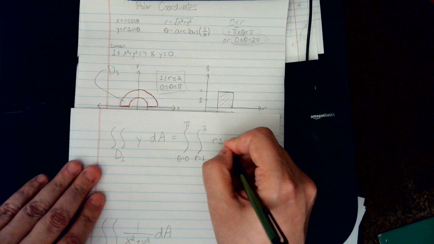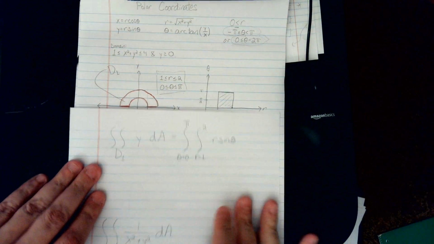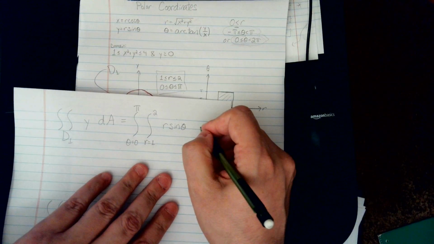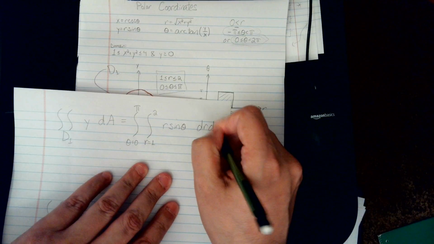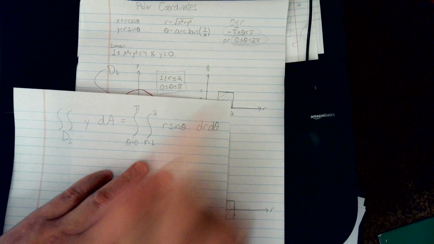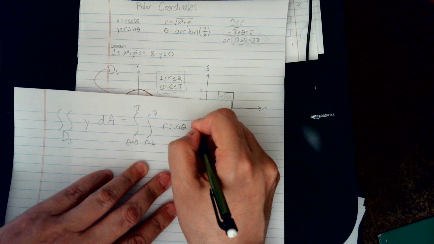And now, what would be wrong would be to write dr d theta. Why is it wrong? Well, what was the thing in bold? Don't forget the r. This r right here.